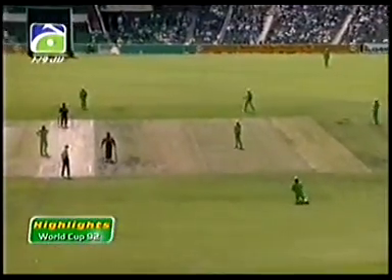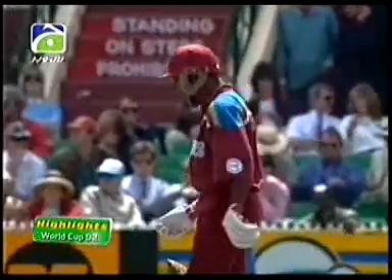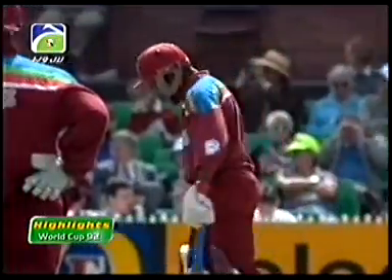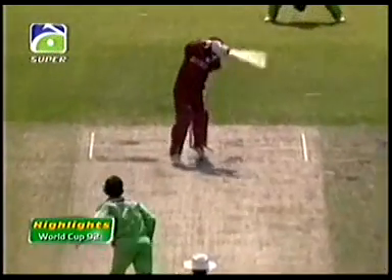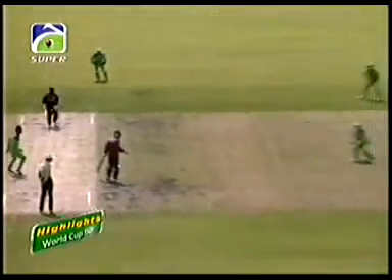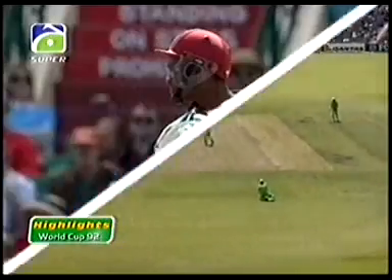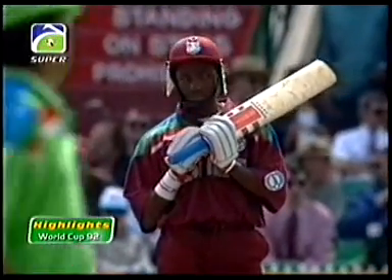Just short. Rather loose shot from Brian Lara. Almost carried to the mid-off fielder. Yes, he hit that pretty well, Brian Lara, but hitting it on the rise, he got it in the air, and mid-off probably could have done a little bit more. Didn't really move towards the ball.